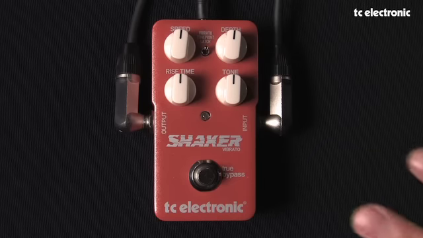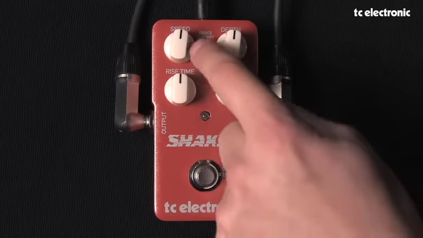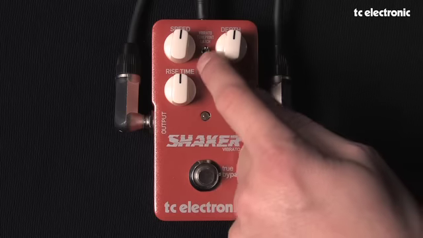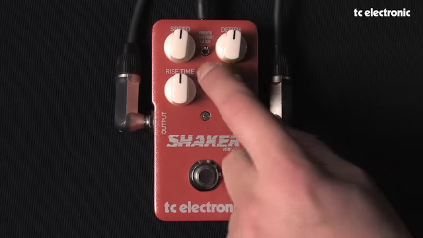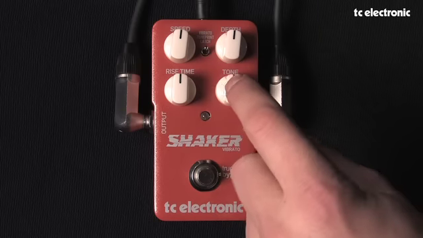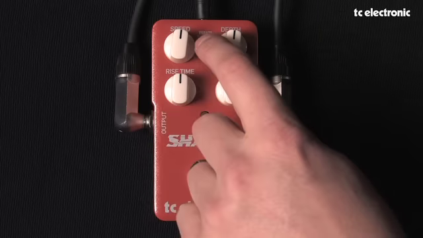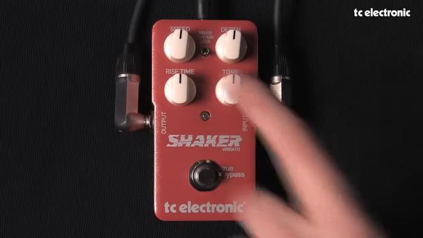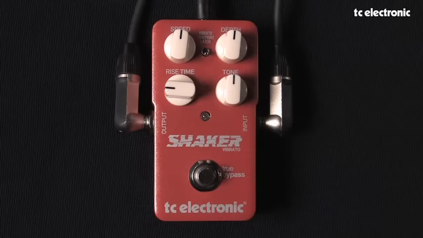On top of the 4 pots that gives you a wide variety of sounds to choose from, we also have a toggle switch that lets you select between 3 different vibrato modes. So in the top position we have the regular vibrato mode, and this is what you've heard in the example so far. And if we turn the toggle all the way down, we have latch mode.